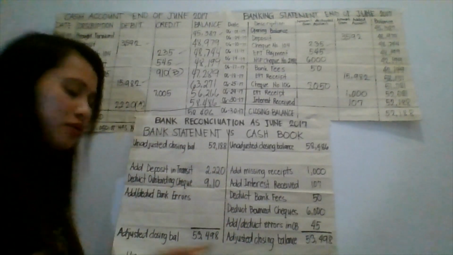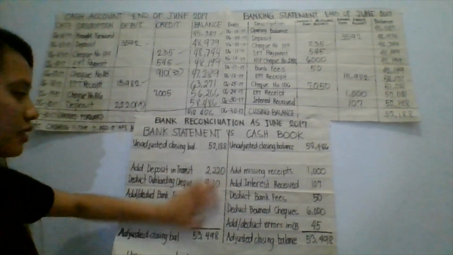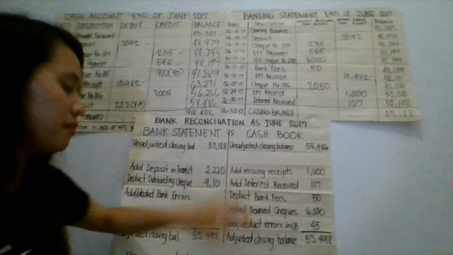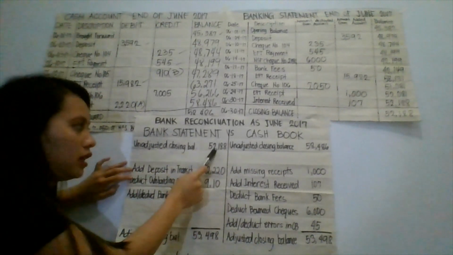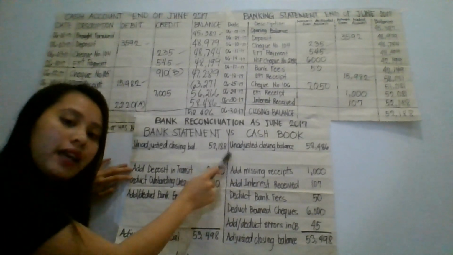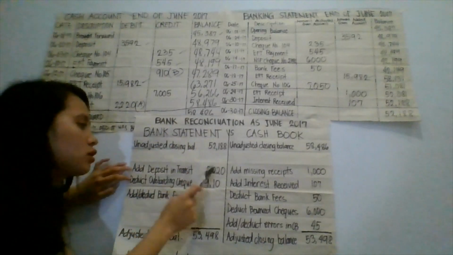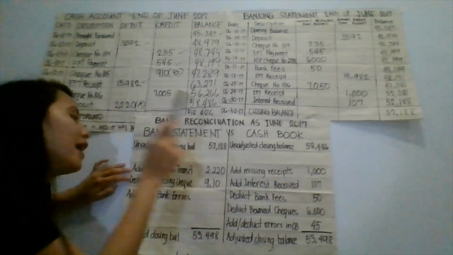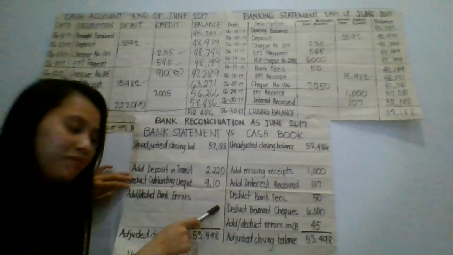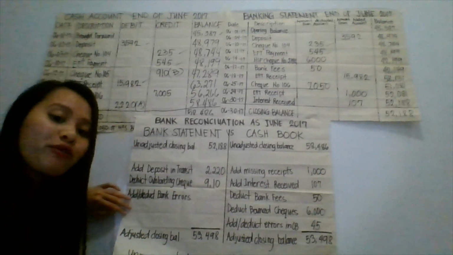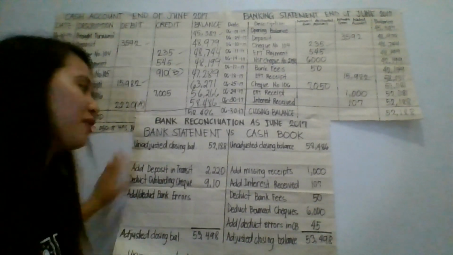So our target is to make this into 0, right? To make that 0, we're going to use these transactions. You are going to add 2,222 to 52,188, and then the answer will be subtracted by 910. The resulting balance is 53,498. If you're not sure, you may compute it on your own.